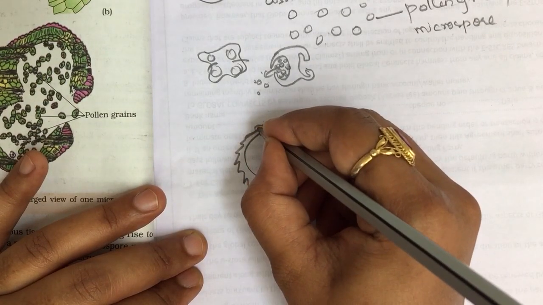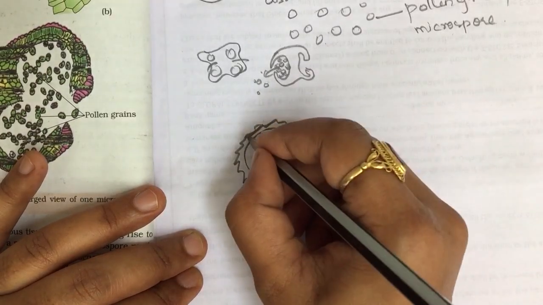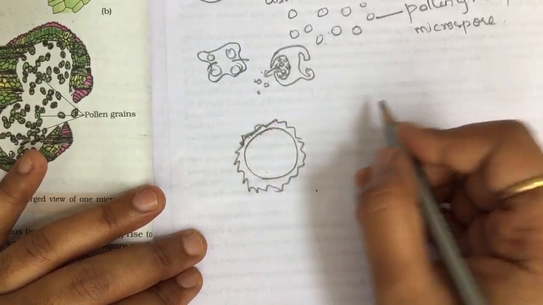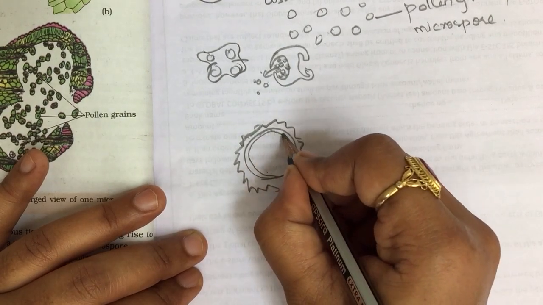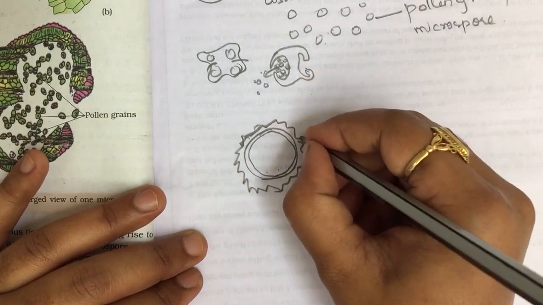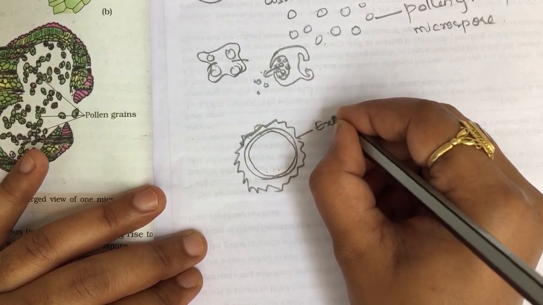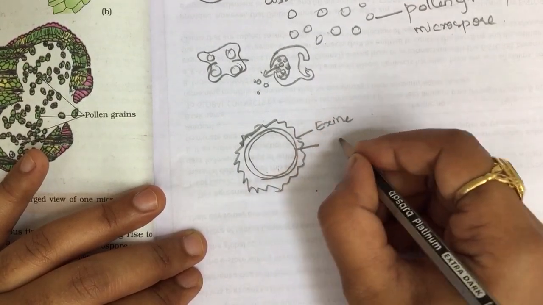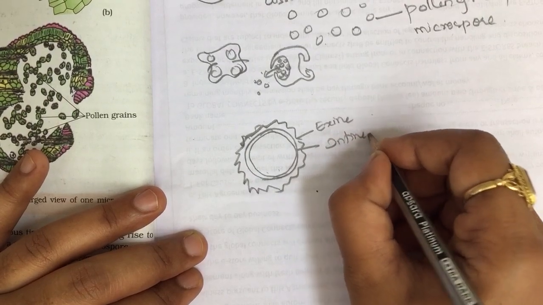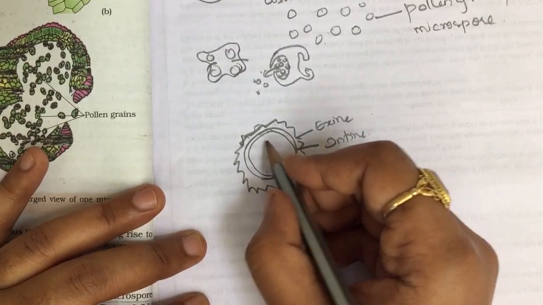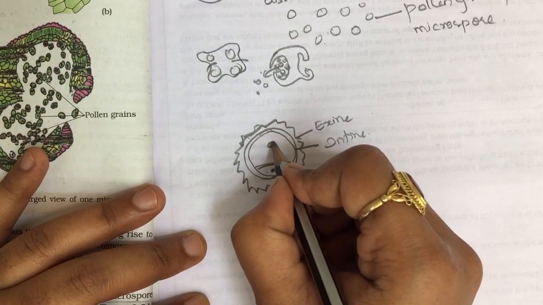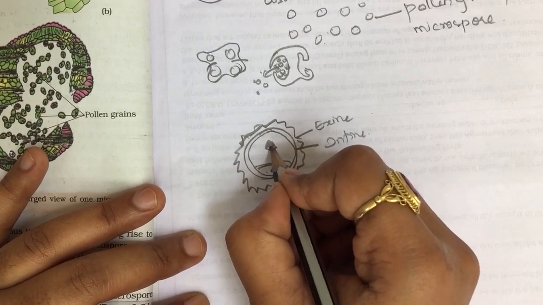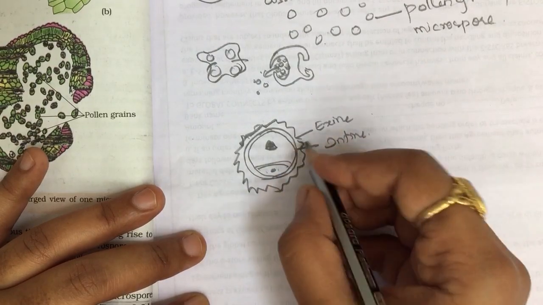Okay, I'm just drawing roughly. This one is exine, intine, and then you have two cells.